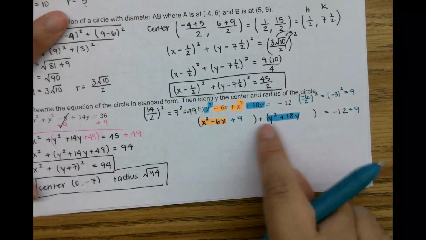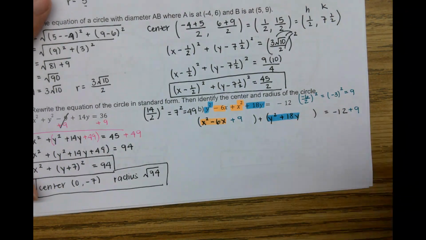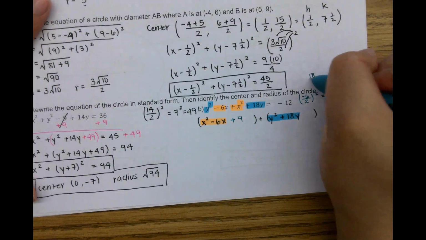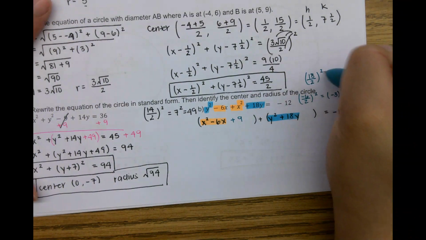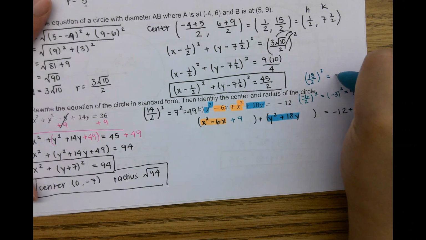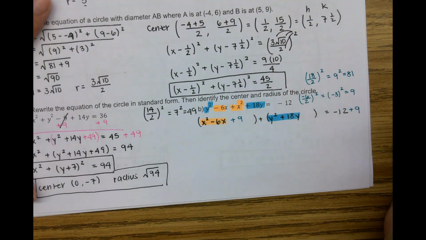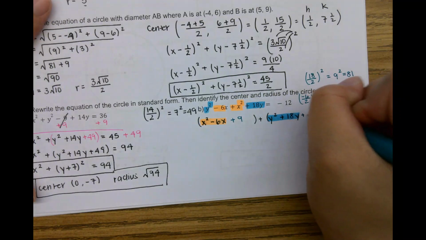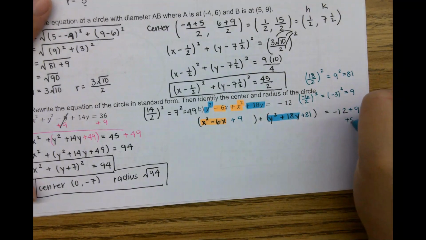Now I'm going to do the same thing for the y. So I'm going to take that 18, divide it by 2, and square it. 18 divided by 2 is 9. 9 squared is 81. I'm going to add that 81 on both sides. Add 81, add 81.